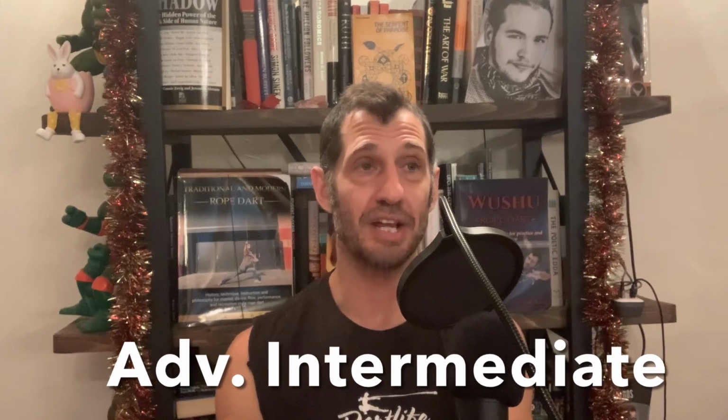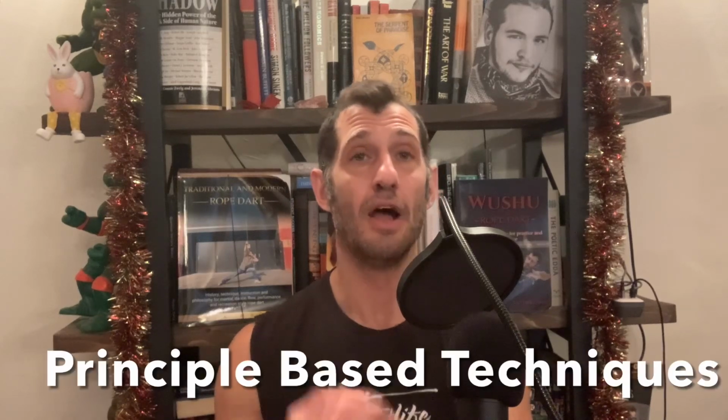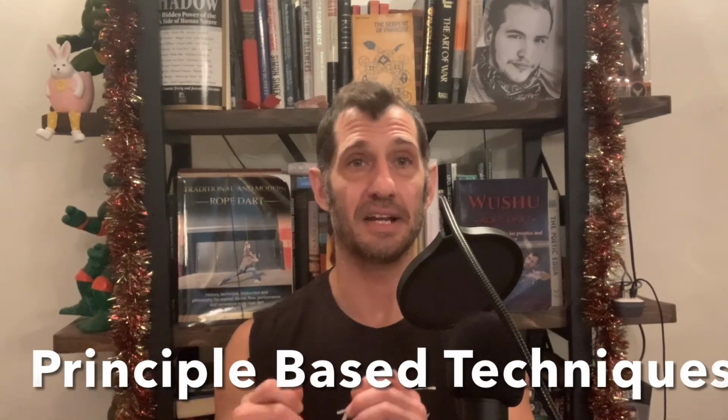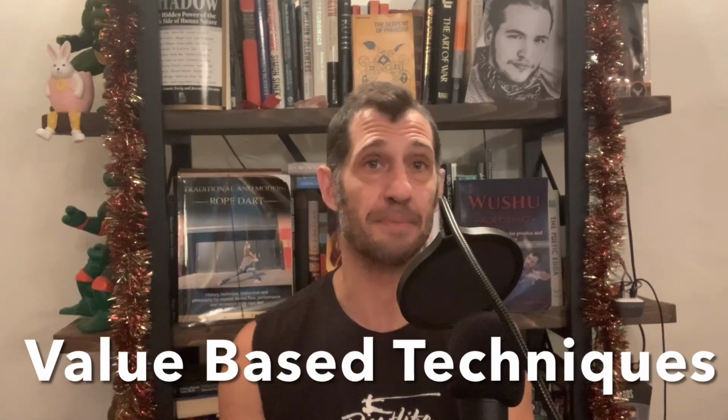Now, moving along the scale, we have advanced intermediate. And before we get to advanced intermediate, I just want to back up. So a beginner, an advanced beginner, and an intermediate rope dartist are doing what I refer to as principle-based techniques. They're learning the principles of motion for the rope dart, the basics, the building blocks. Once they have that going from beginner to advanced beginner to intermediate, now in advanced intermediate, I start introducing value-based concepts and techniques.